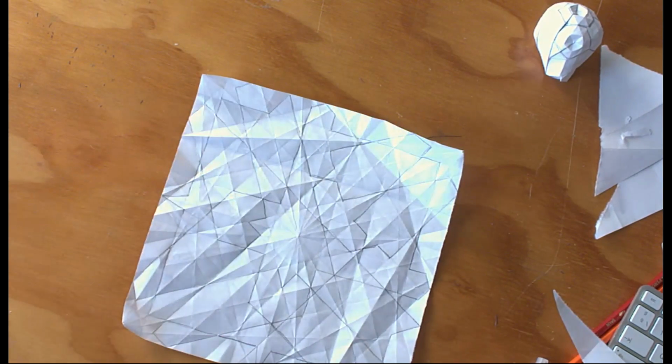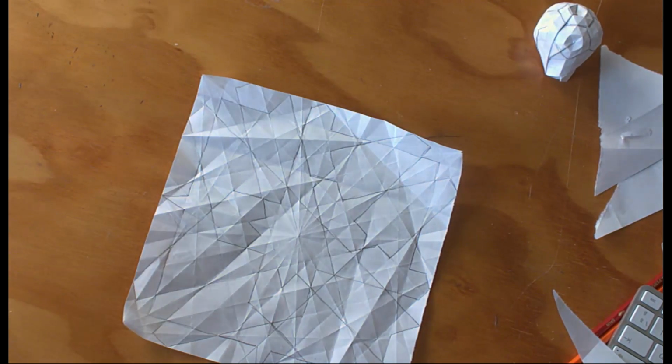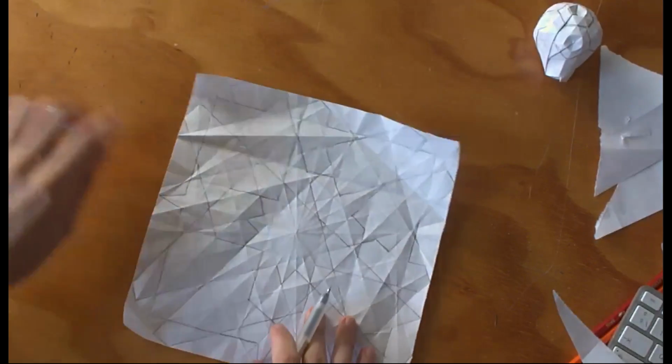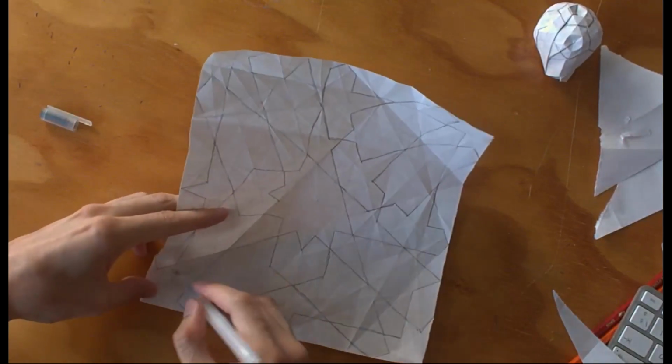So now it's just a matter of putting, I guess, a pen line on these. But that pretty much solves for the pattern.